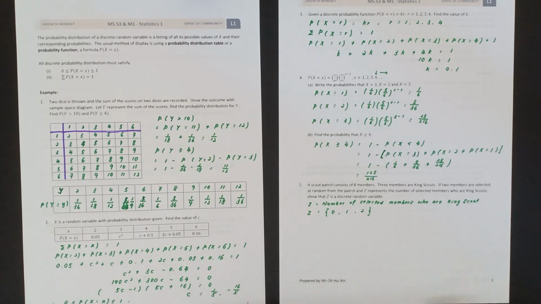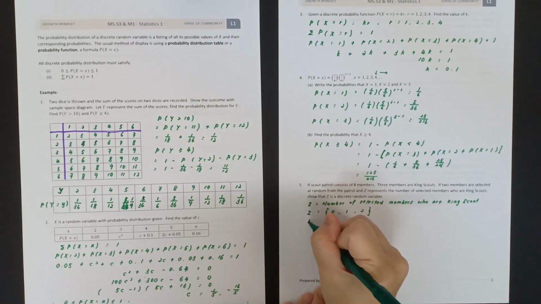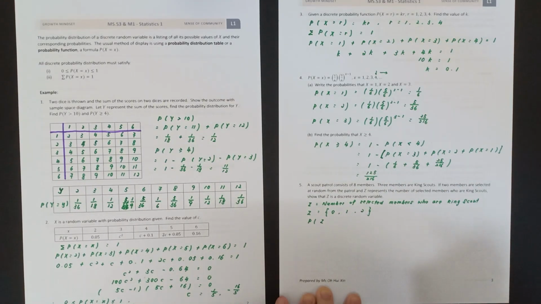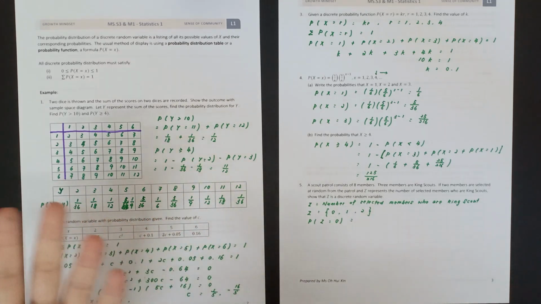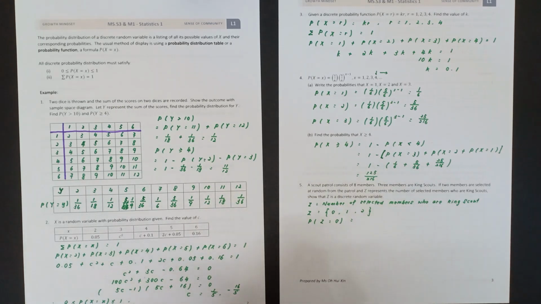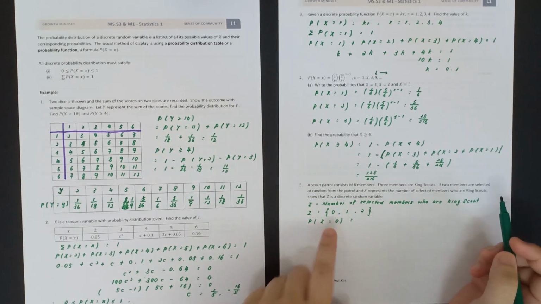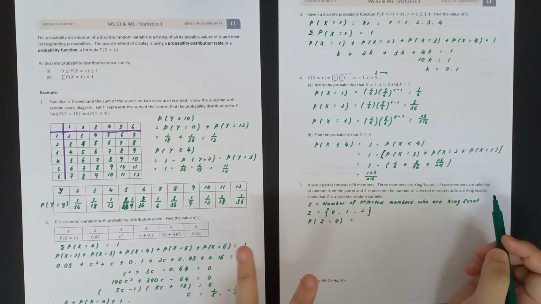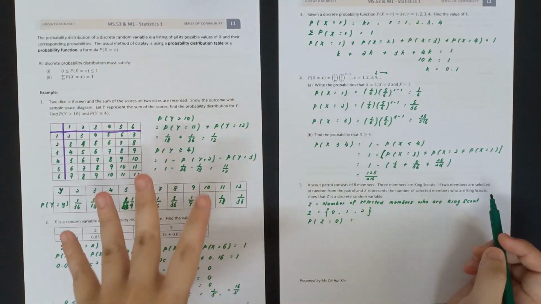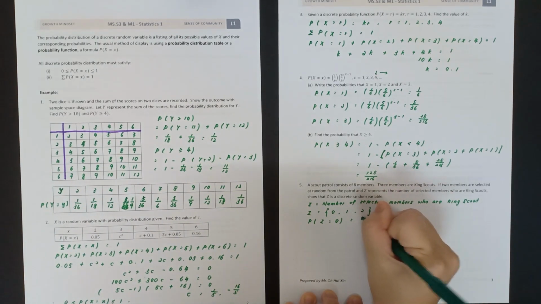Okay, so now you need to find the probability for each value when you want to build a table. So we start from the probability when the number of King Scout members is 0. You imagine if you don't want anyone to be King Scout, what does that mean? You can have different approaches here. The first one is if you want to use combination. For this one, they are going to select, so the arrangement doesn't matter, so of course you have combination. If you want to get 0 King Scout, the 2 people that you are going to select are from the 5 people who are not King Scout, correct? So that's why you have 5C2.